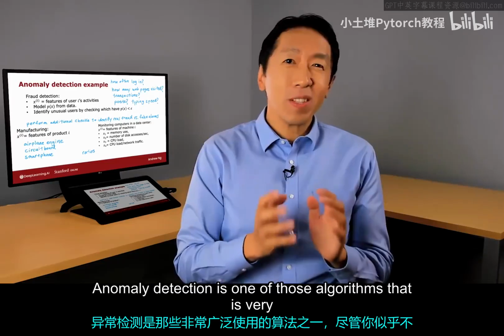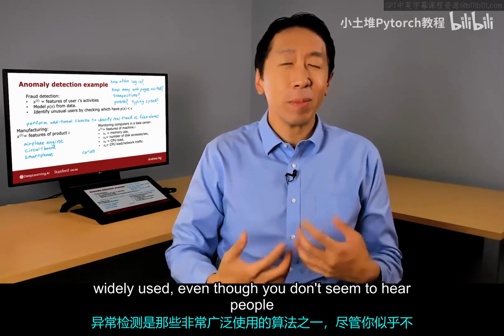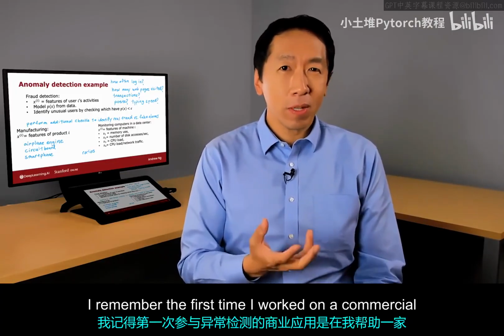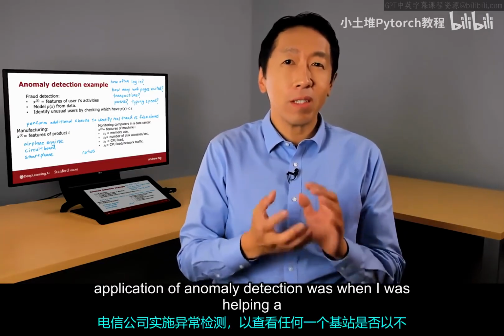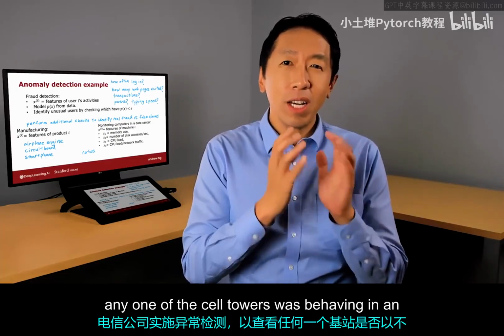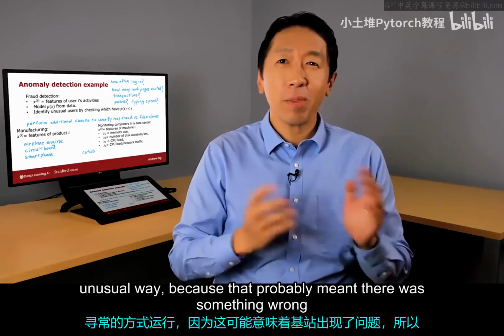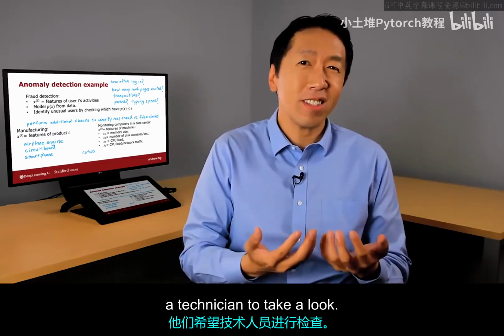Anomaly detection is one of those algorithms that is very widely used, even though you don't seem to hear people talk about it that much. I remember the first time I worked on a commercial application of anomaly detection was when I was helping a telco company put in place anomaly detection to see when any one of their cell towers was behaving in an unusual way, because that probably meant there was something wrong with the cell tower, and so they want to get a technician to take a look.